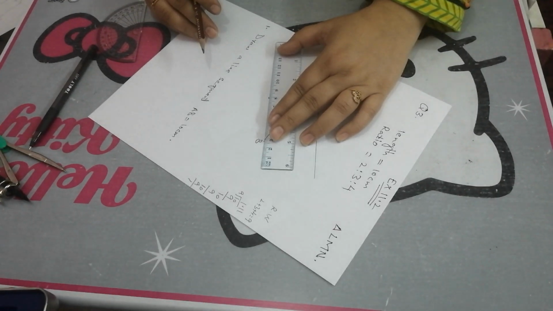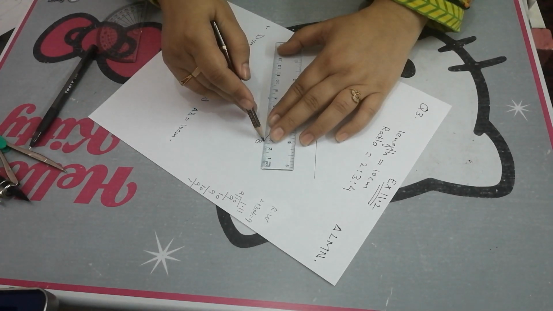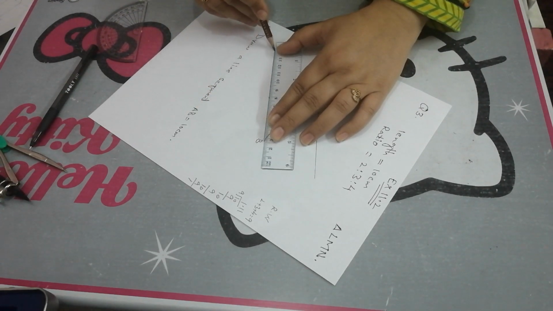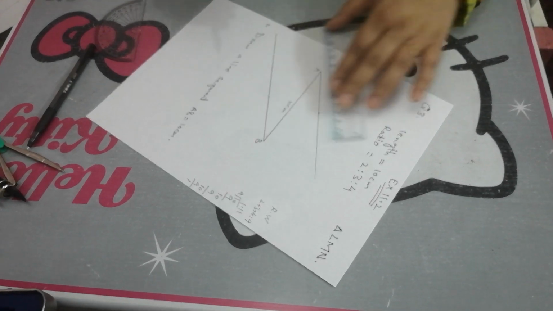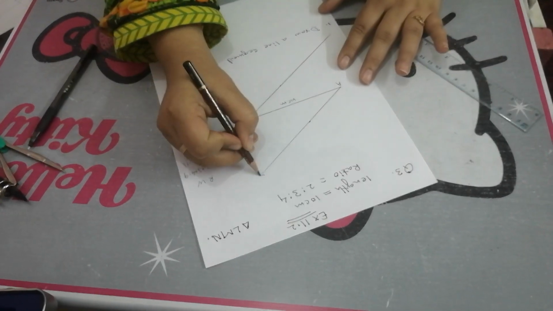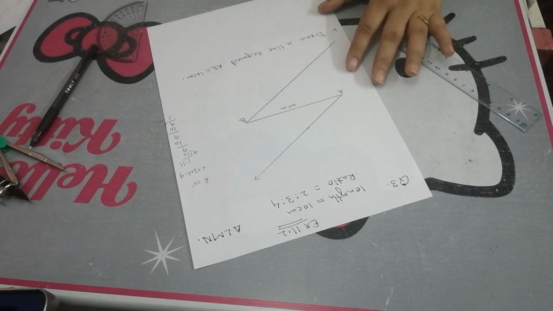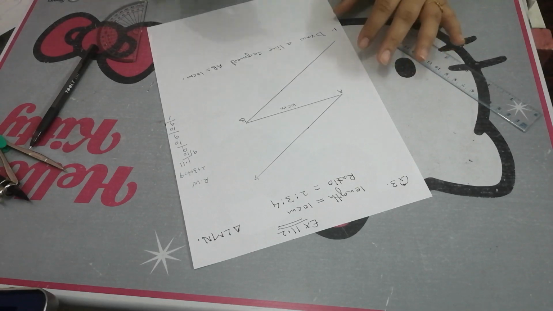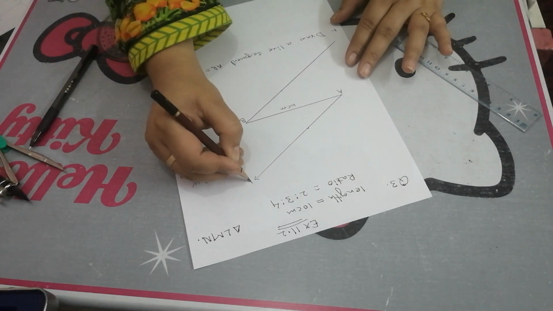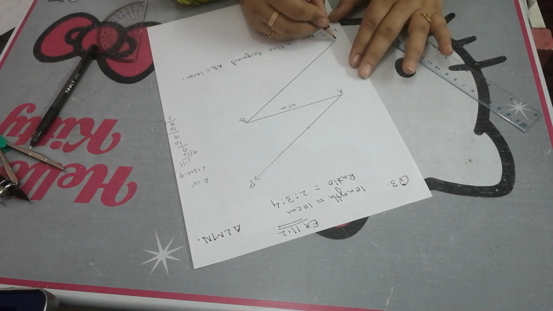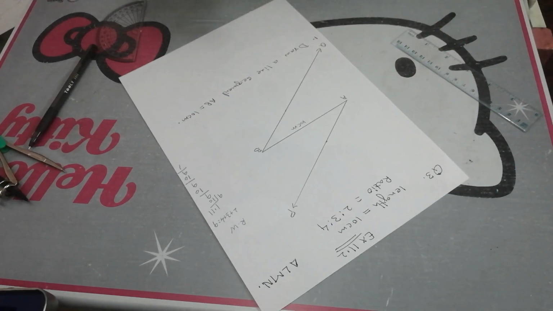Give some name to these rays. I'm going to use the name AP, and this one is BQ.